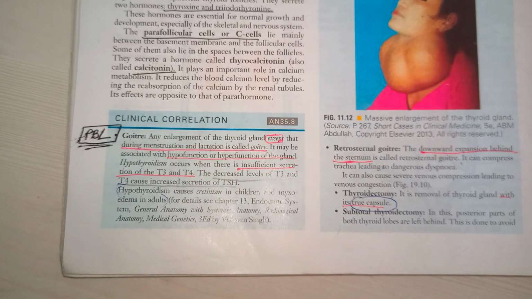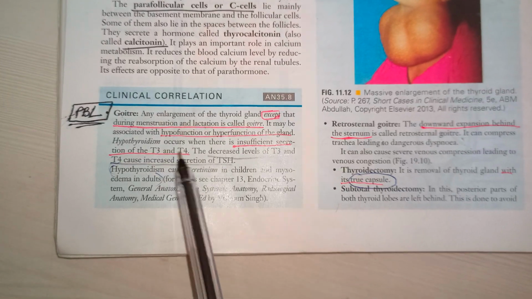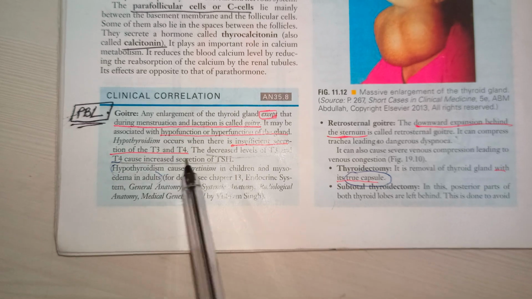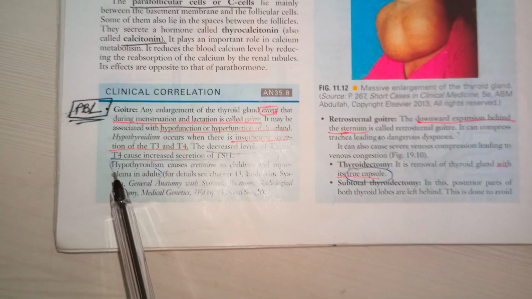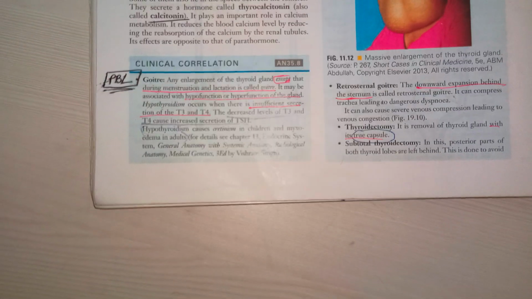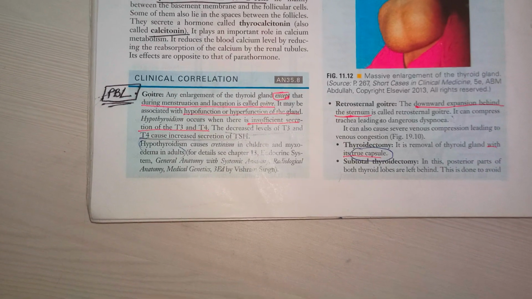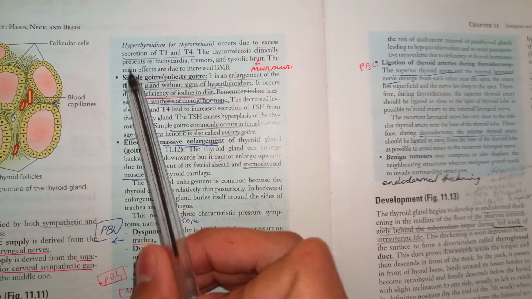Hypothyroidism occurs when there is insufficient secretion of T3 and T4. As the name suggests, hypo means less, insufficient secretion, and the decreased level of T3 and T4 causes increased secretion of your thyroid stimulating hormone, or TSH. Hypothyroidism causes cretinism in children and myxoedema in adults. This is also given in your physiology book; in the physiology textbooks, I read Vishram Singh's book for physiology.